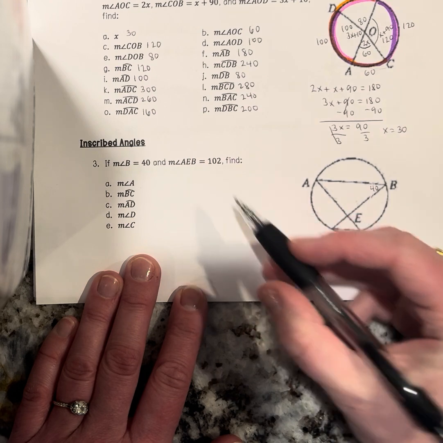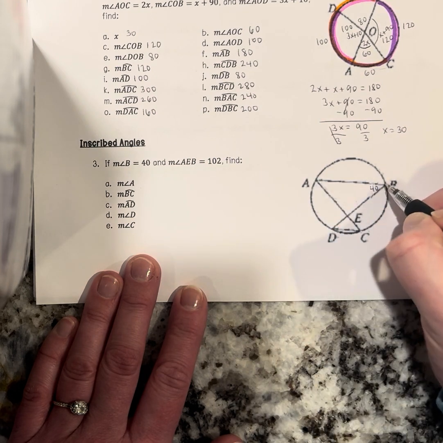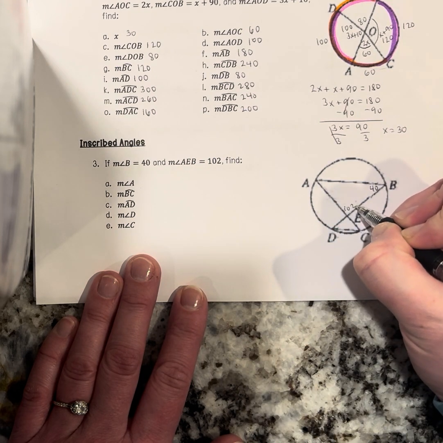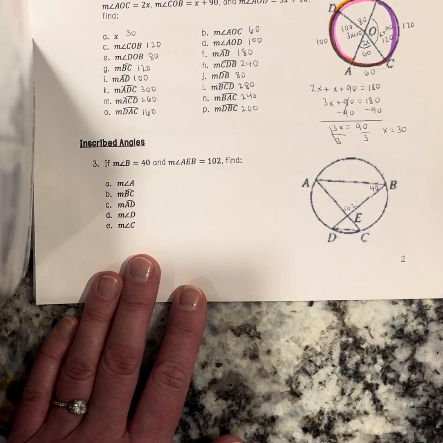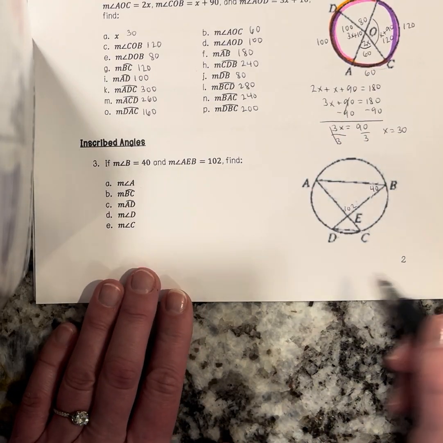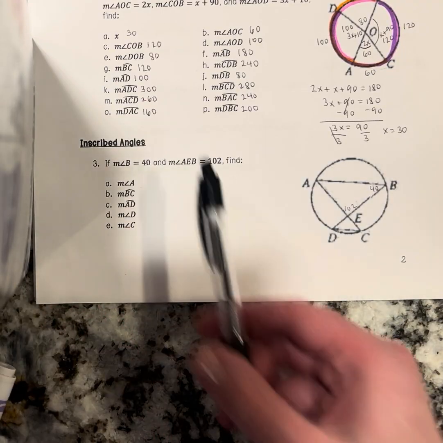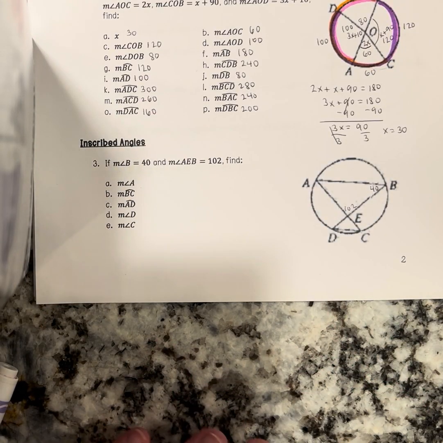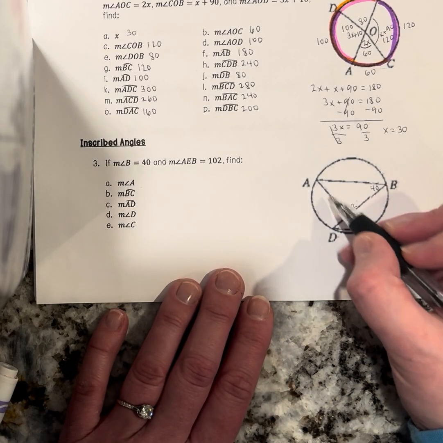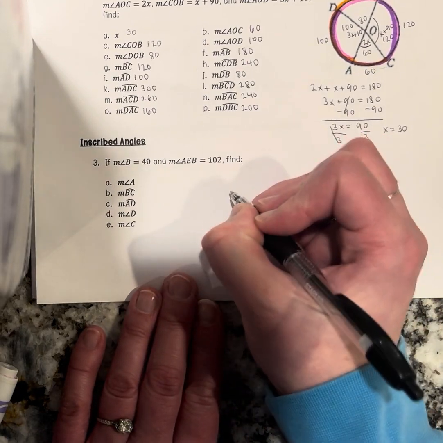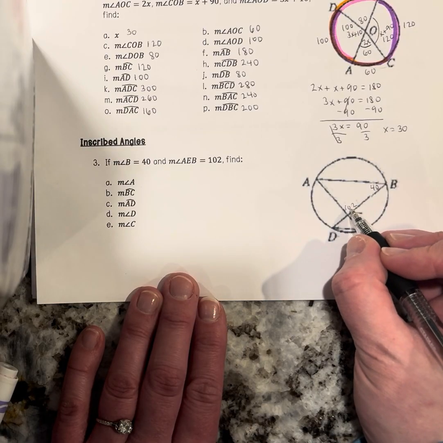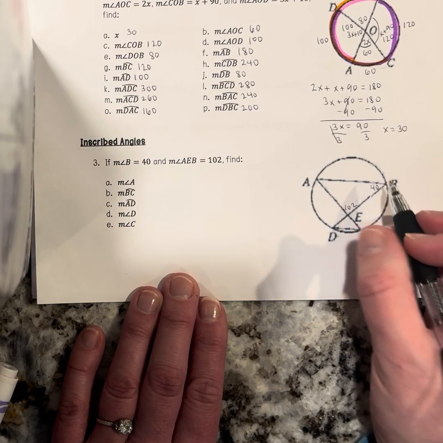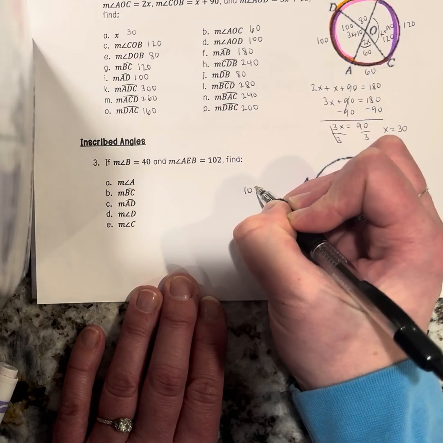And then AEB is 102, right? Remember the vertex is that letter in the middle. So this is gonna be 102, E. Now let's see what we can figure out before we do all of this stuff. So what shape do I see right here? I've got a triangle. So somewhere I know that a triangle is 180 degrees. Right now I have 102 and 40 degrees.